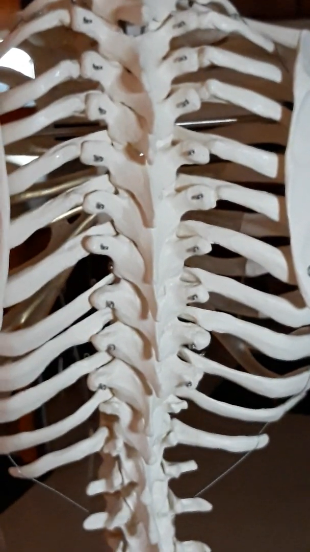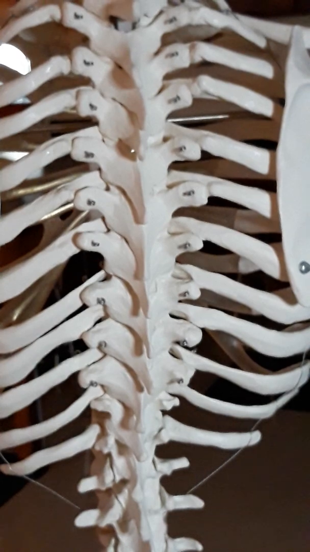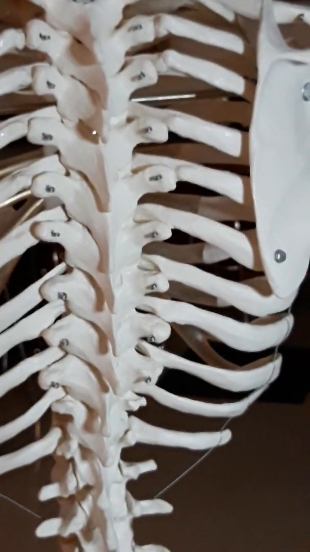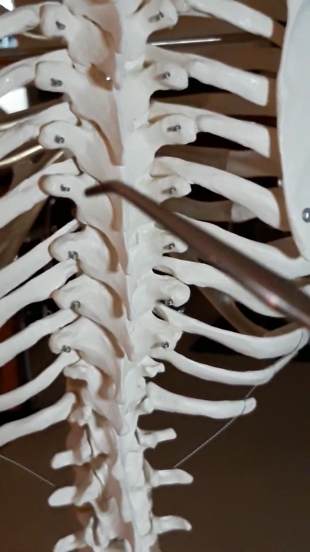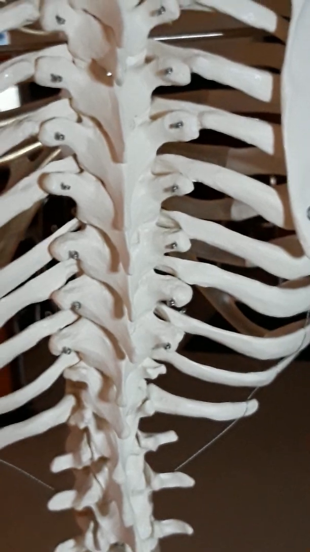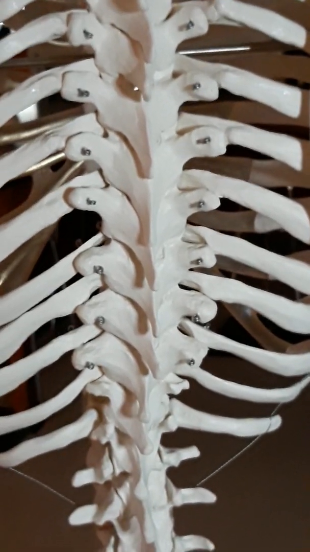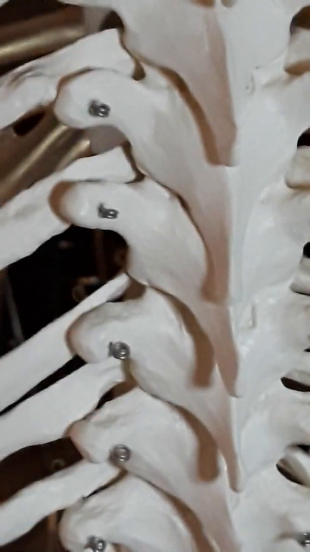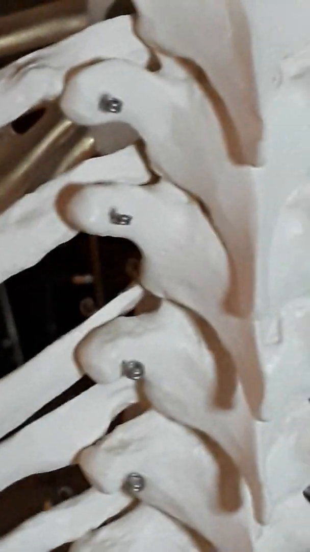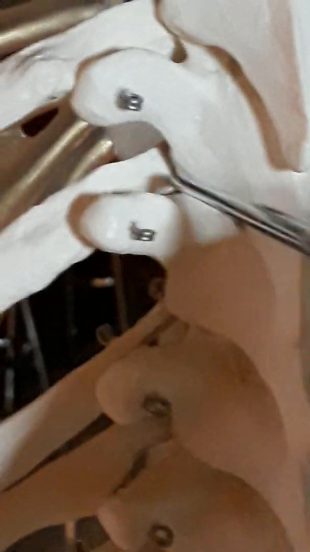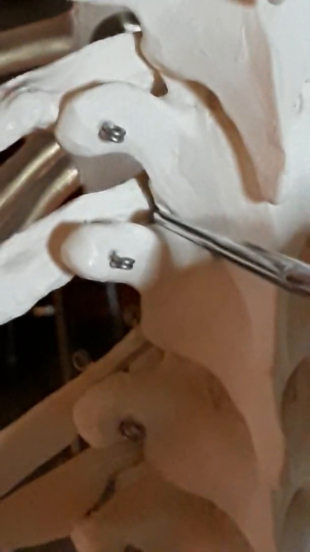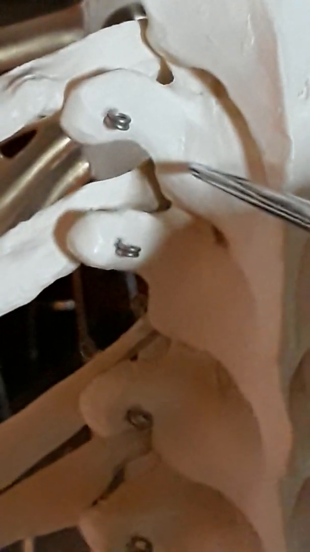Okay, and so I know that I showed you a little bit of this in part 2 when we talked about the vertebral column, but I'm going to zoom in so that we are looking at this articulation right here so that we can see how the vertebrae and the ribs come together. All right, so you can see that the rib is going to articulate with two different thoracic vertebrae, one above it and one below it.